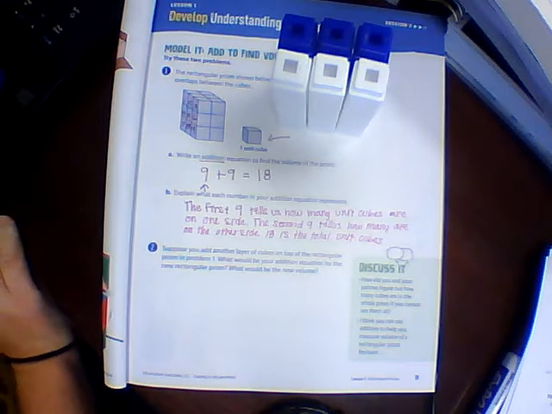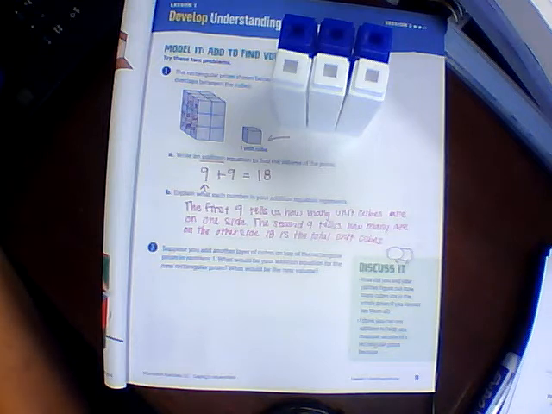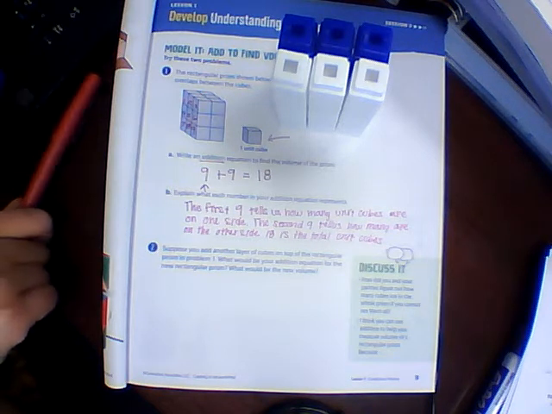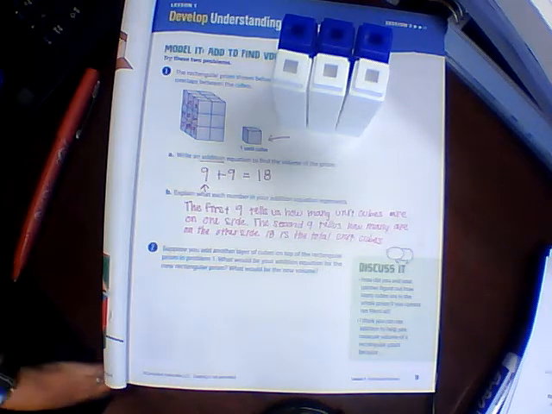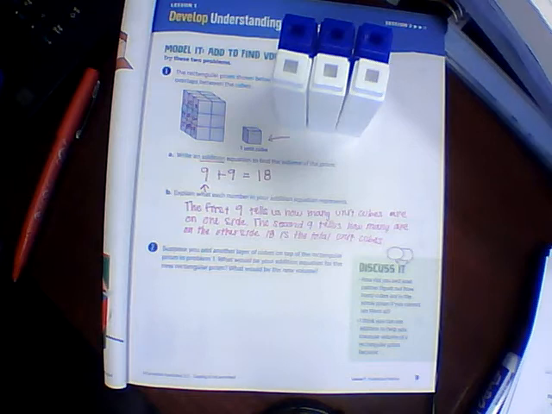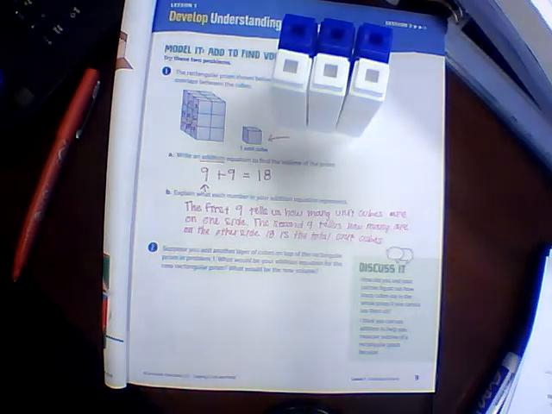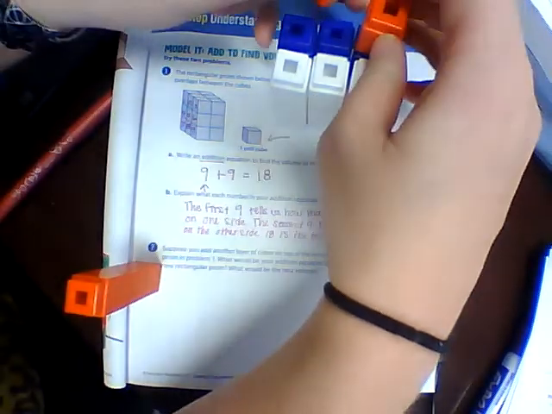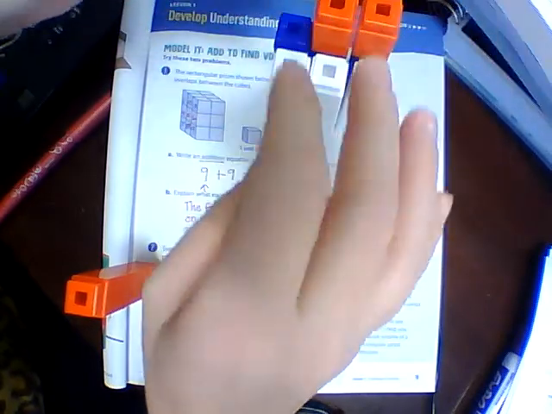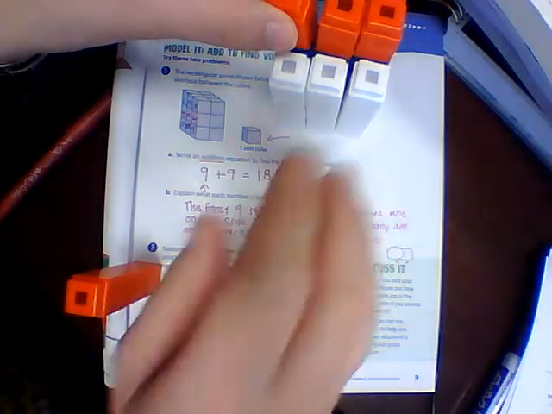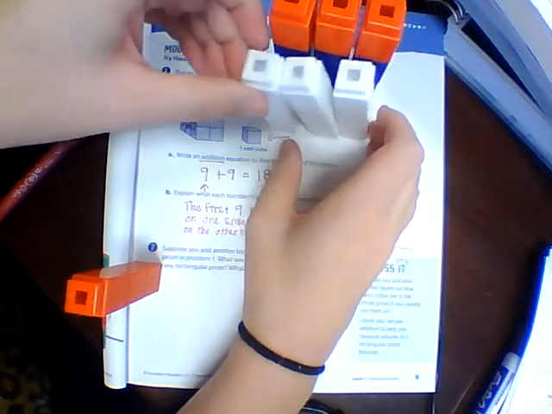Number 2, suppose you add another layer of cubes on top of the rectangular prism in problem 1. What would be your addition equation for the new rectangular prism? So it says, suppose you add another layer of cubes on top of the rectangular prism in problem 1. So let's do that. Let's add it. Well, I'm going to do it in red so you can tell which one we added. We're adding another layer of cubes. Knocked over my white ones.